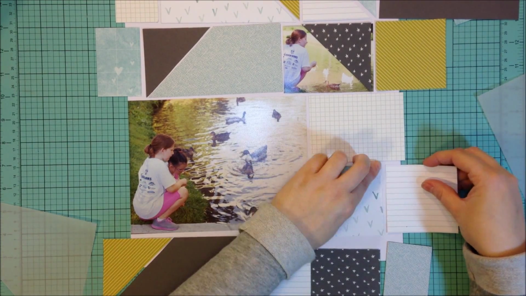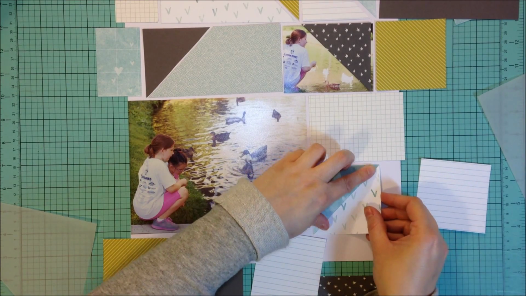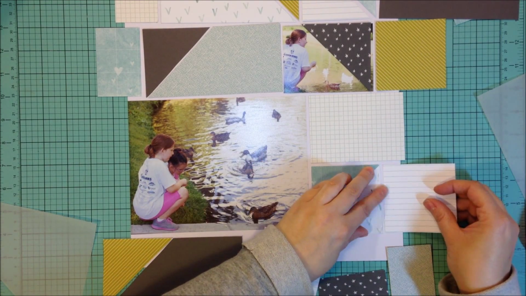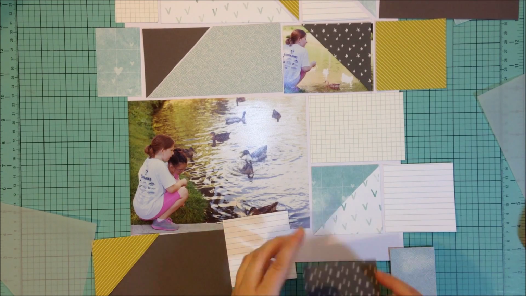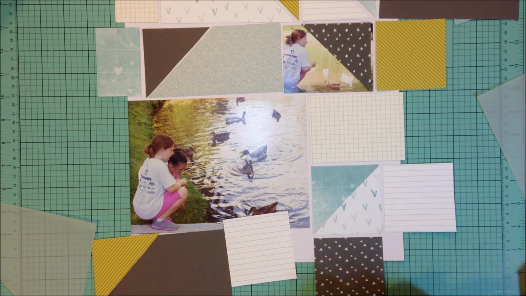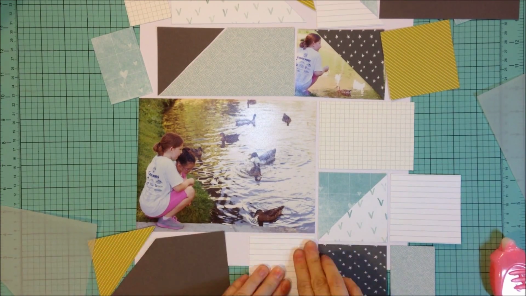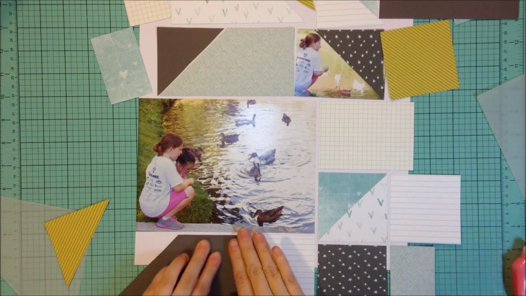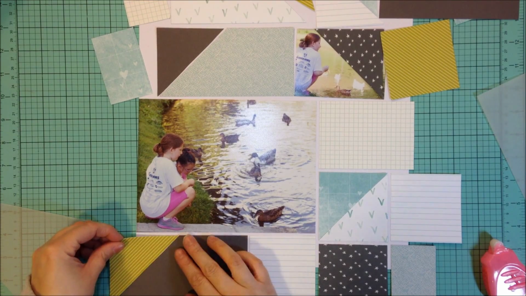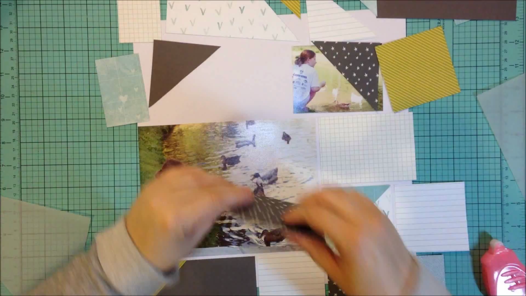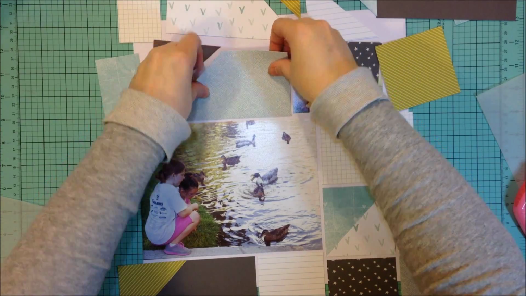And I was going to leave a white space between each of the triangles, the ones that are split in half, but then I realized things wouldn't quite line up if I did that. There would be too much space in between, so I just decided to glue them right next to each other, and I think it looks great. So just adhering everything down.